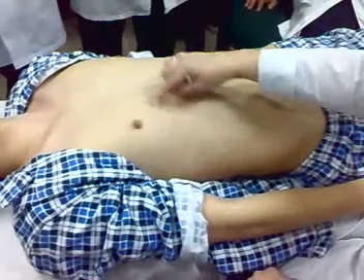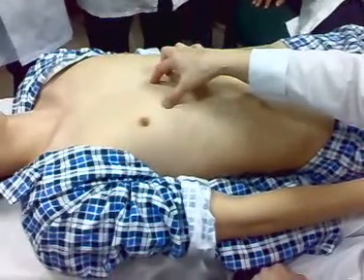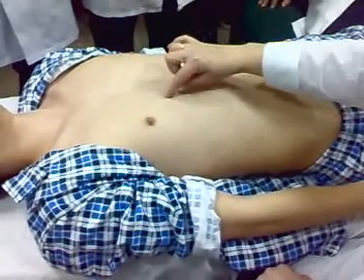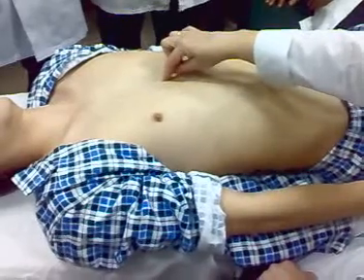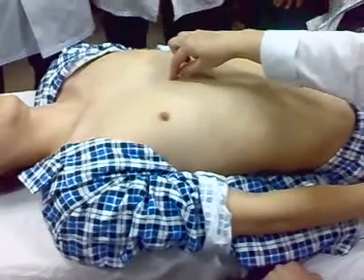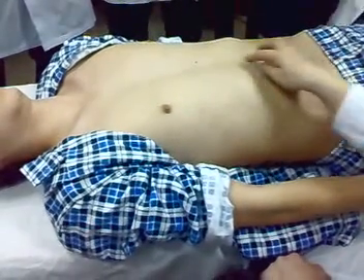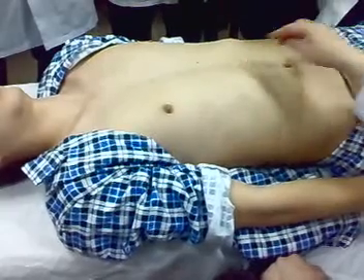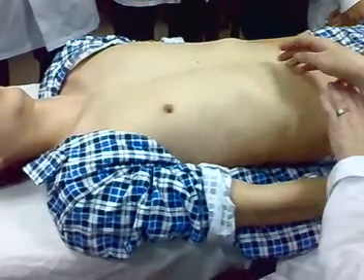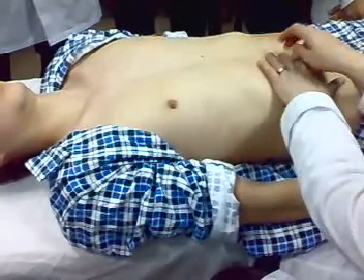Now, to define the upper point of the second dimension, we draw a perpendicular on the anterior midline. It will be the upper point of the second dimension. Now, to find the lower point of the second dimension, we perform percussion along the anterior midline.